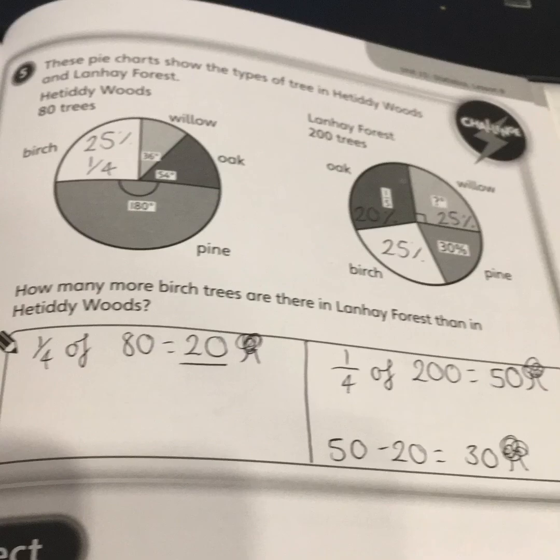So, these pie charts show you the types of trees, and we can see there's Hettidy Woods, I'm not quite sure how you say that one, which has 80 trees, and Lanhay Forest, which has 200 trees. And the question's asking me how many more birch trees there are. So I need to work out the amount of birch trees in each woods. I can see that birch trees are a quarter of the trees in the wood. So a quarter, 25%. A quarter of 80 is 20. So there's 20 birch trees in Hettidy Wood.